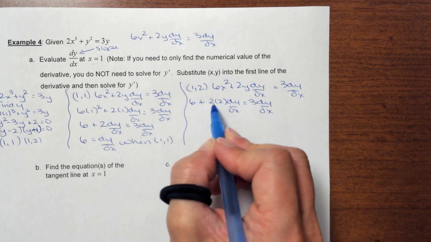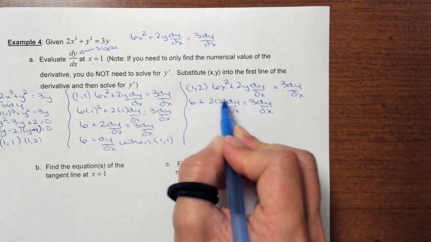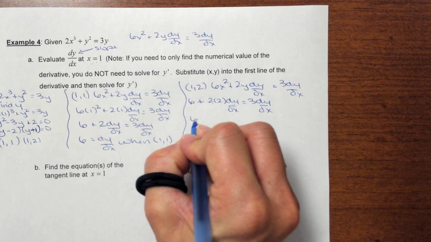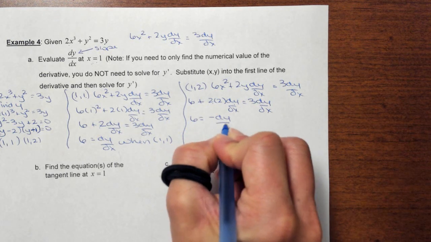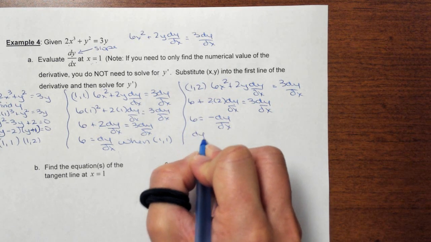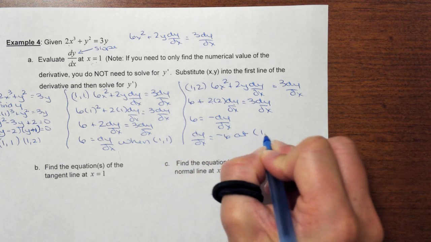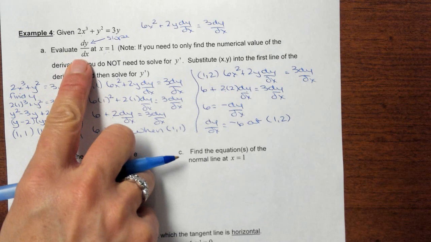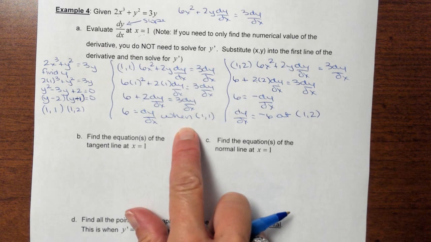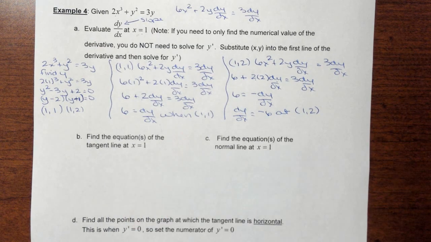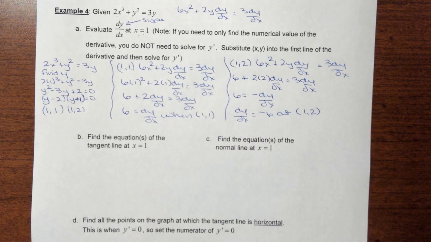This is essentially the same thing. So we have 4 dy/dx, and we're going to subtract and move over here. So 6 is equal to negative dy/dx. So that means the slope, dy/dx, is equal to negative 6 at the point (1, 2). Okay, so we found the slope at x equals 1. 1 occurred twice for x on this graph. So you're done. These are your two answers.